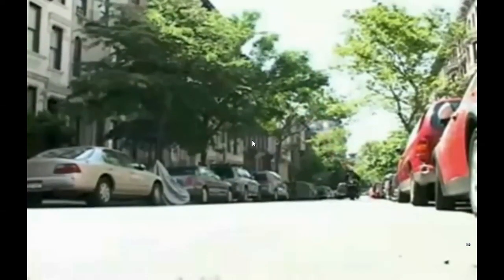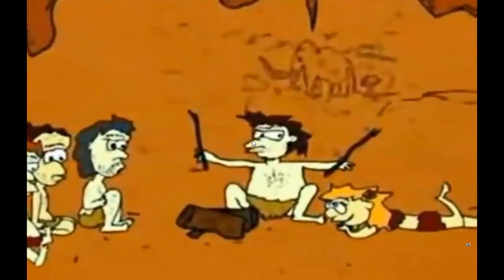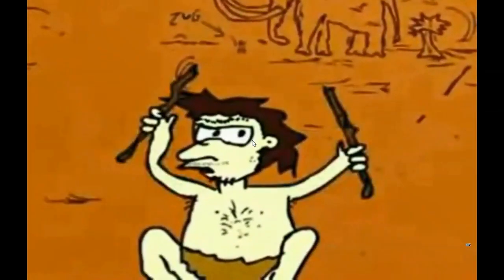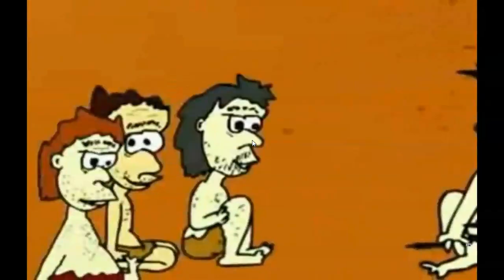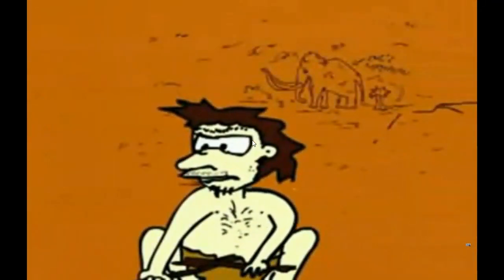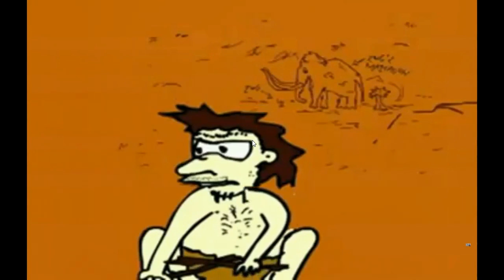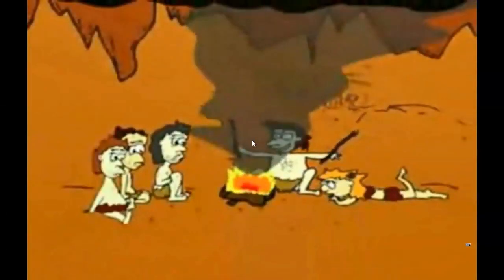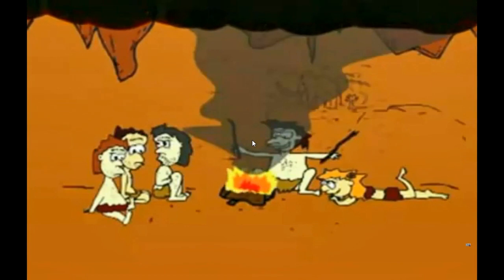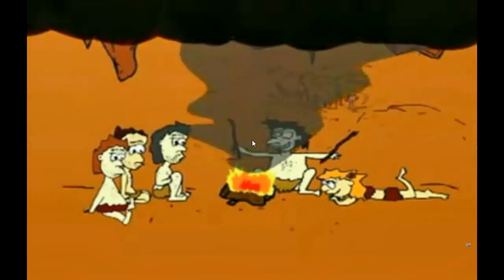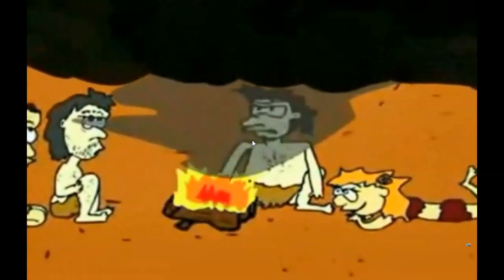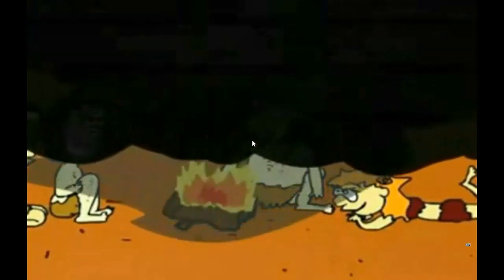So we break carbon bonds all the time. We just don't realize it. In fact, one could say that human civilization began when the first cave person figured out how to make a fire, or how to break carbon bonds.